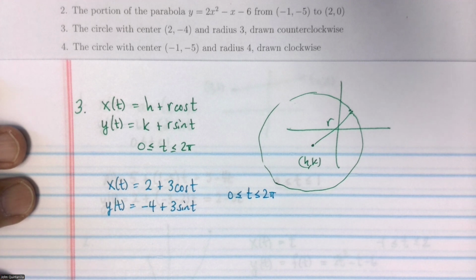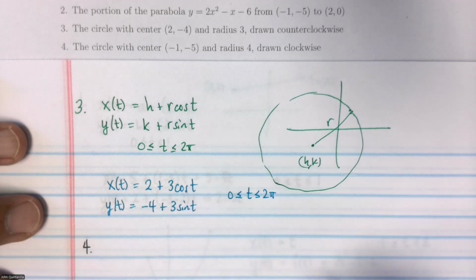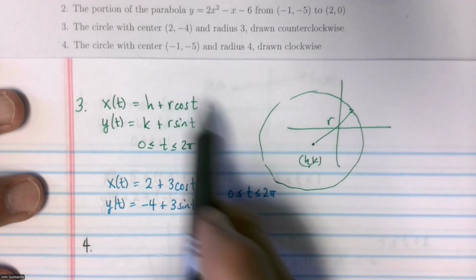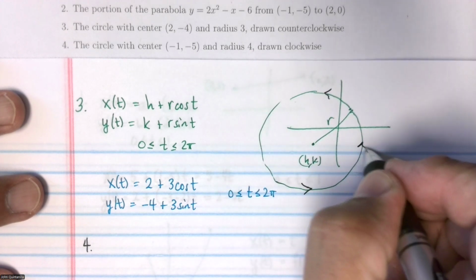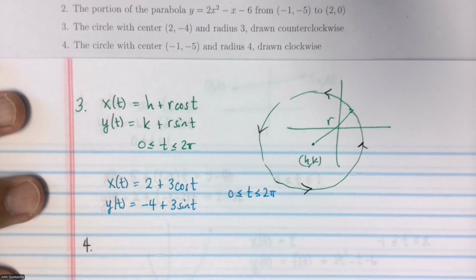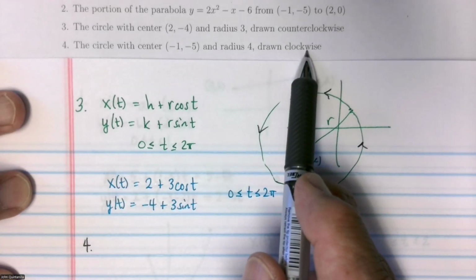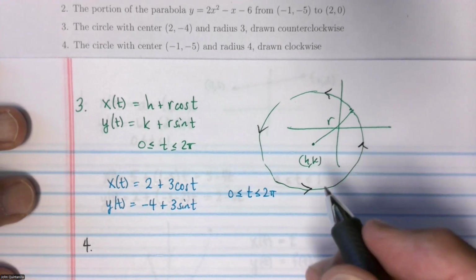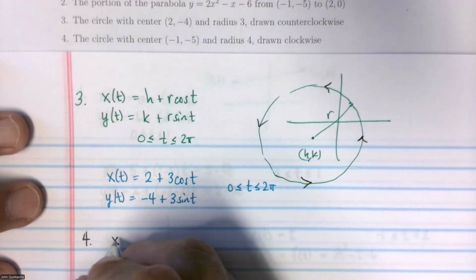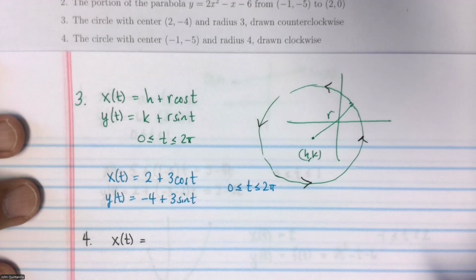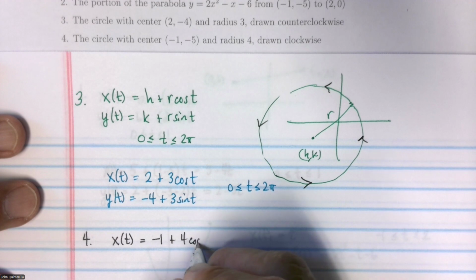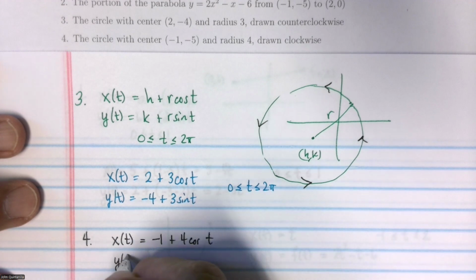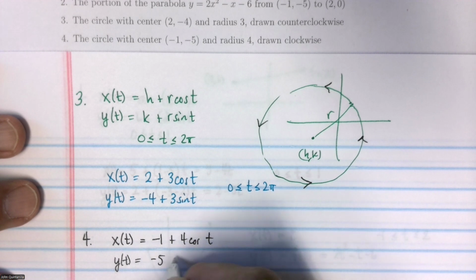Okay, now number 4 is going to look an awful lot like number 3, except for one little catch. This parameterization automatically draws the arc in a counterclockwise direction. This time, however, we want a clockwise direction, going the other direction. Okay, so let's start writing here. What I'm going to write here is going to be slightly incorrect, but I'll fix it later. x of t is negative 1 plus 4 times the cosine of t, and y of t is equal to negative 5 plus 4 times the sine of t.